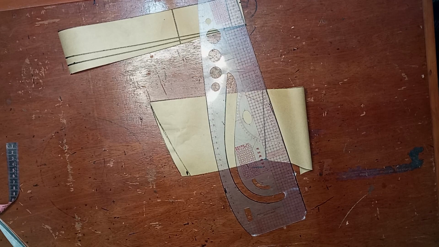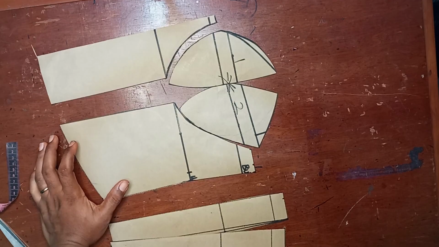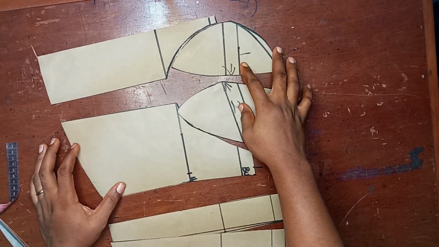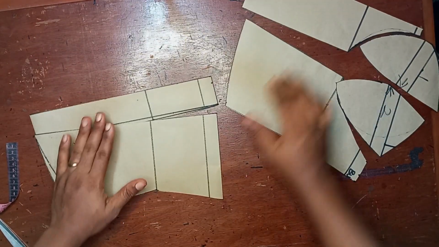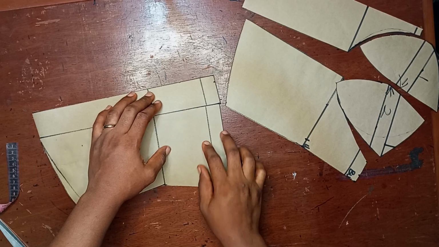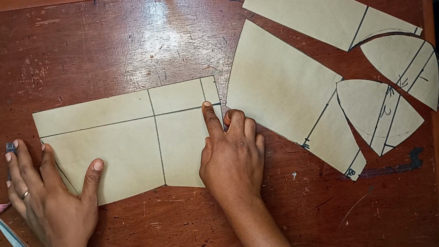I'll bring in the front pattern so that we'll also see what it looks like. This is it right here. I will go and cut on my fabric and come and show us.